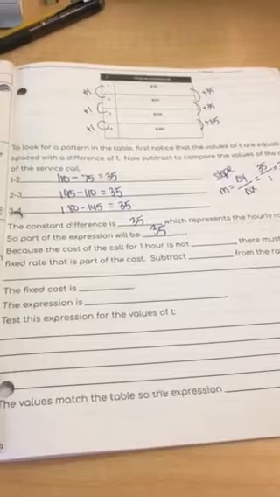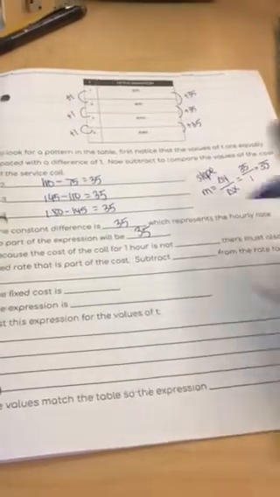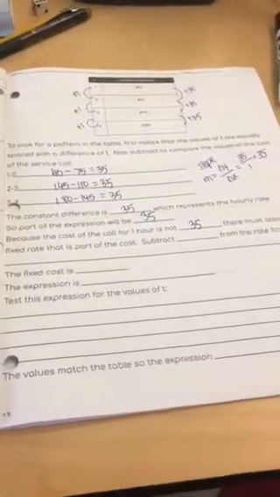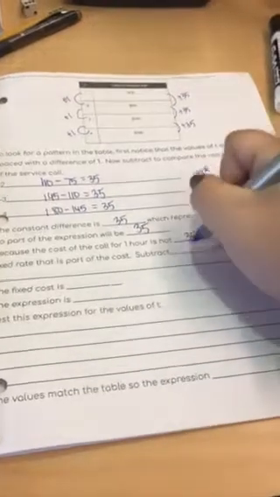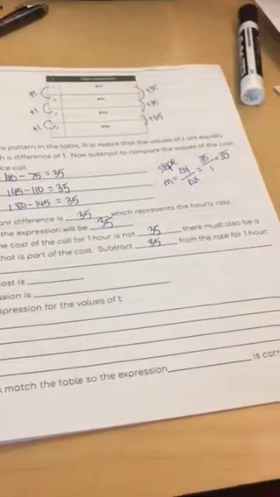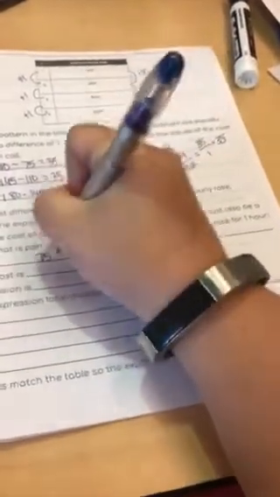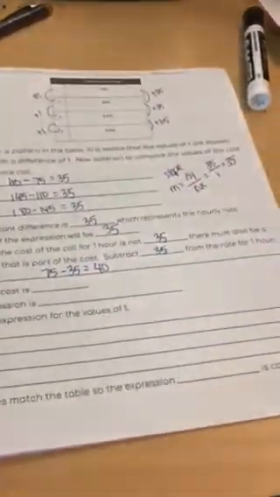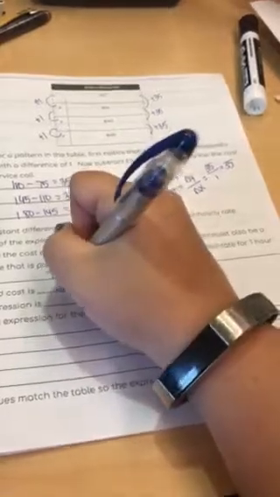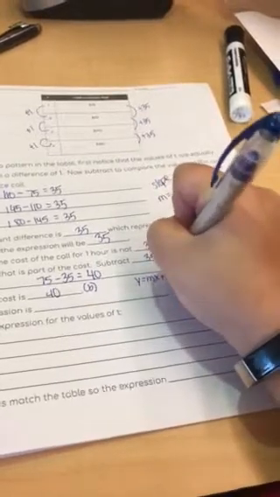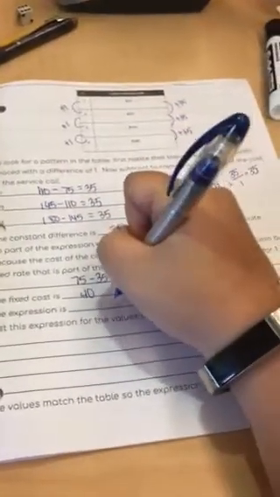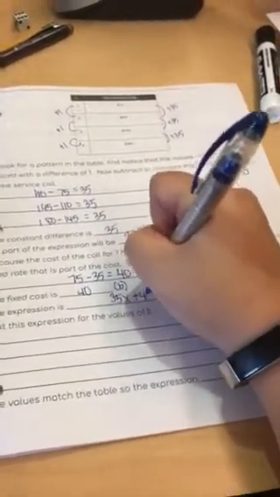Because the cost of the call for 1 hour is not 35, there must also be a fixed rate that is part of the cost. So we're going to subtract 35 from the rate of 1 hour. So 75 minus 35 is 40. So in this case, our fixed cost is 40. This is also known as our B in Y equals MX plus B. So our final expression will be 35x plus 40.